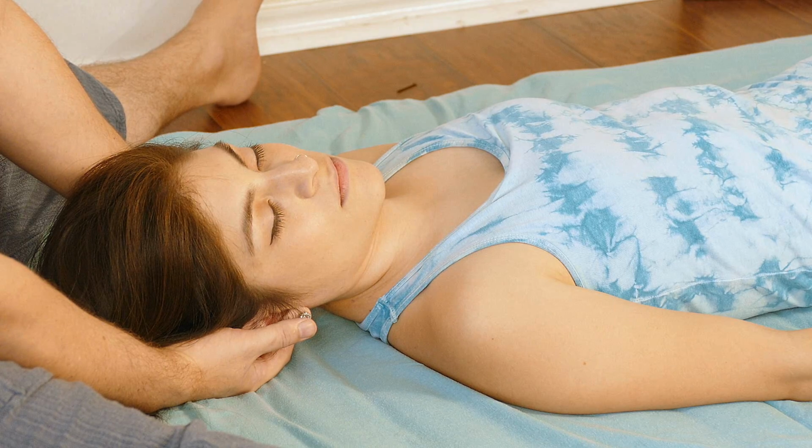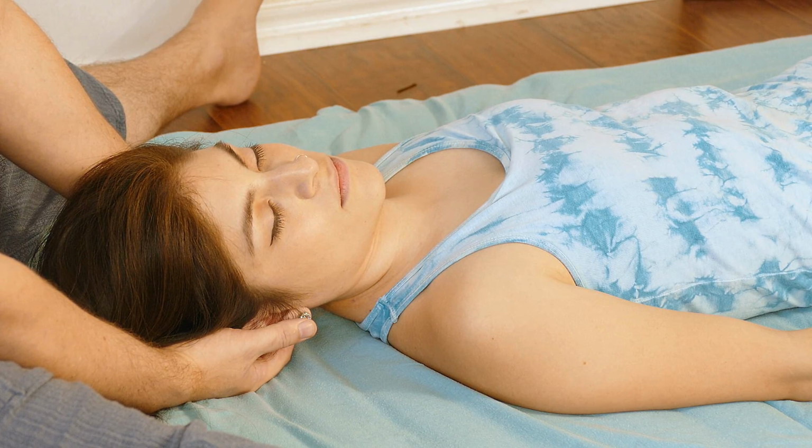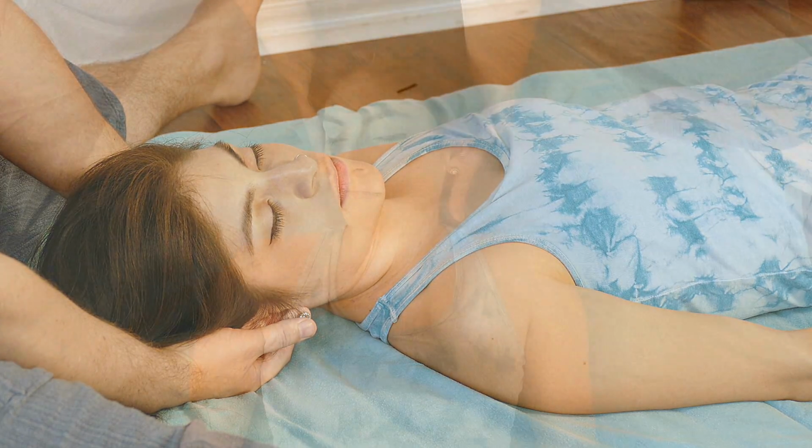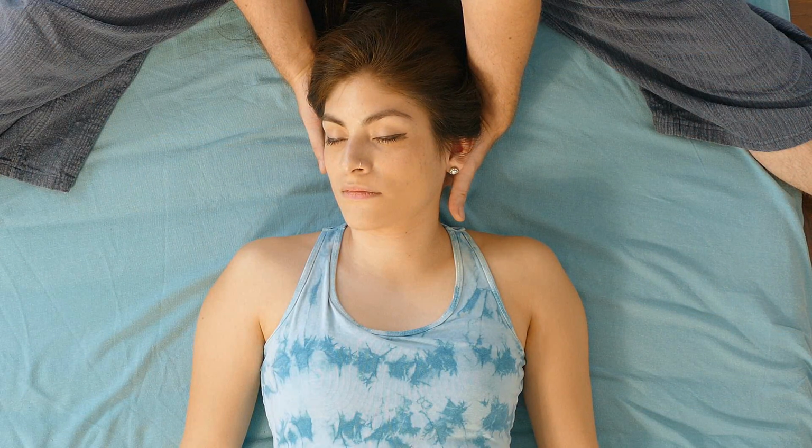It feels balanced, supported, soft. When it feels relaxing and soothing to me, it feels more relaxing and soothing to the receiver. If I'm straining, subtly she's going to pick up on that, and you don't want to strain.